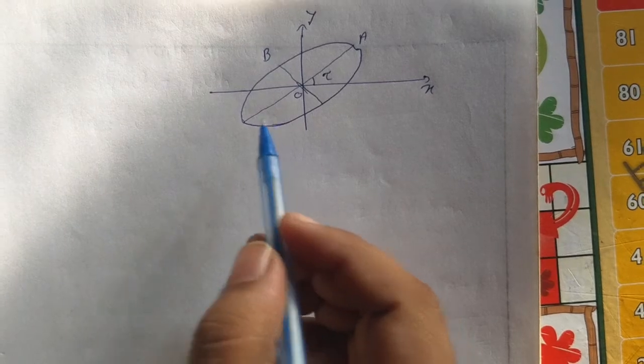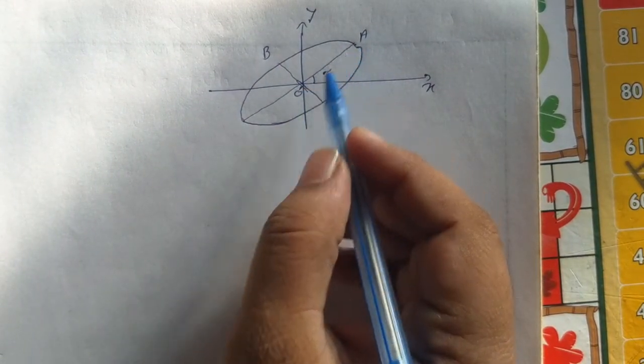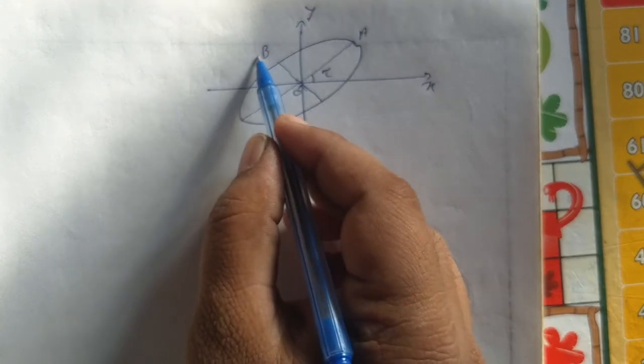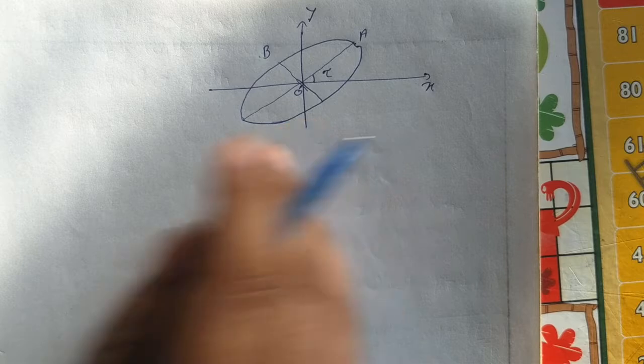This figure shows the trace of the ellipse where OA is the major axis, OB is the minor axis, and tau is the tilt angle.